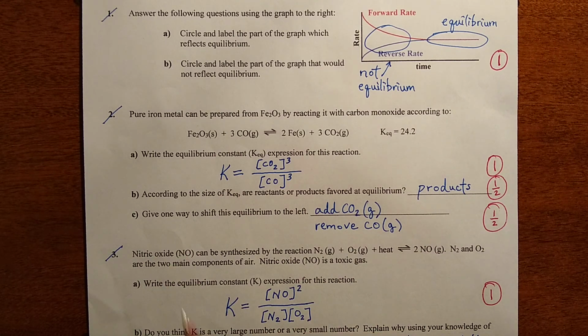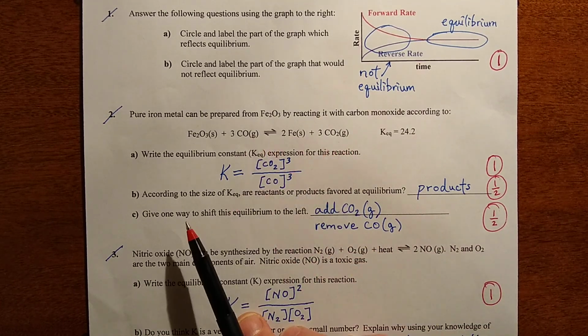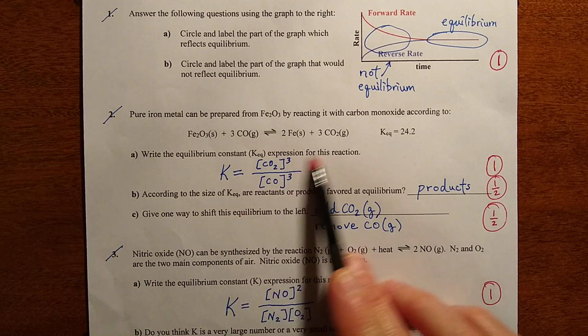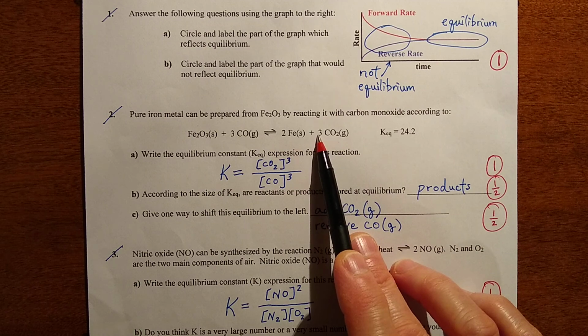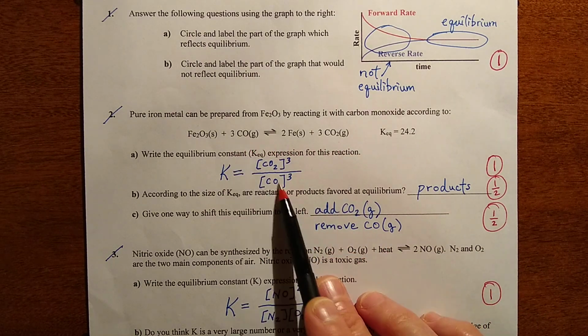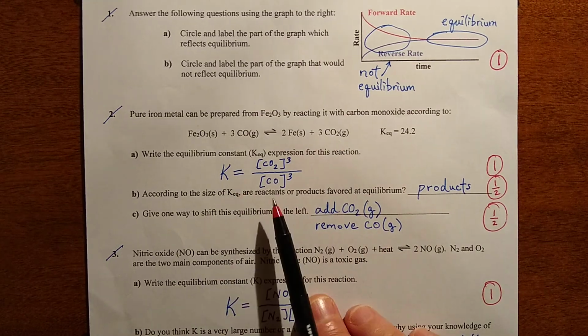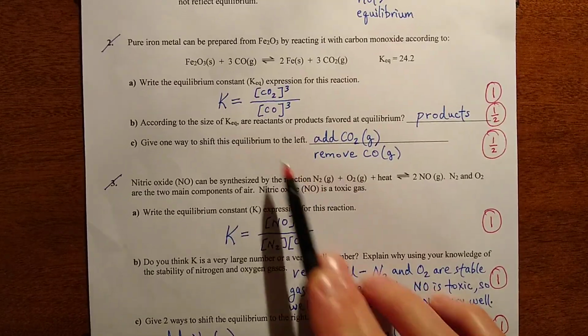The concentration of a solid and a liquid is a constant. The only things that change concentrations are gases and aqueous solutions. So therefore, this K would just be the concentration of CO2 to the third power divided by the concentration of carbon monoxide to the third power. Those are the gases. The Fe2O3 and the iron are not part of it.